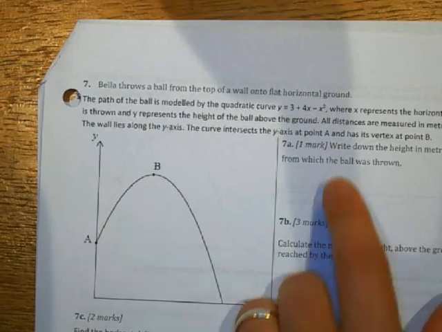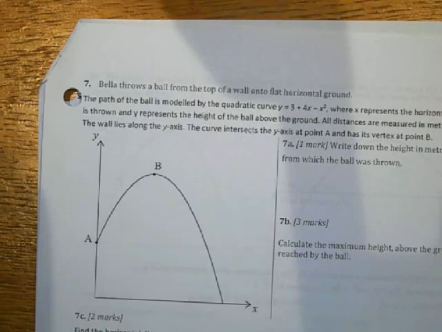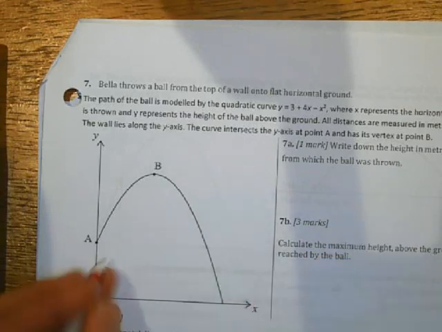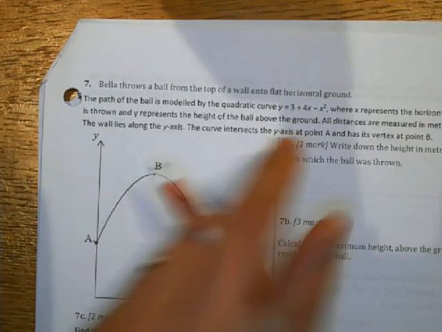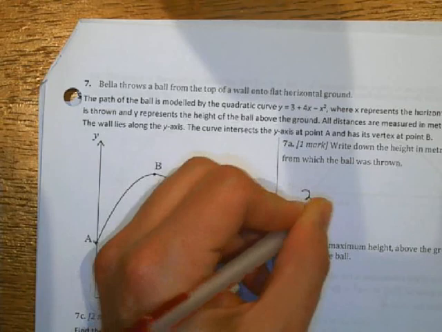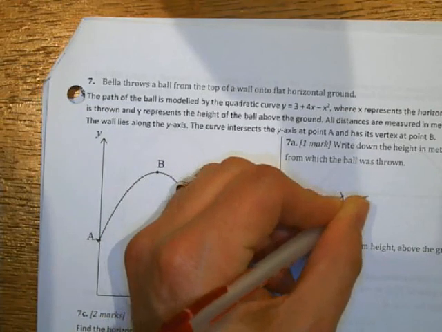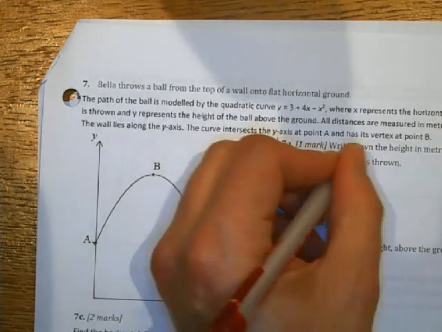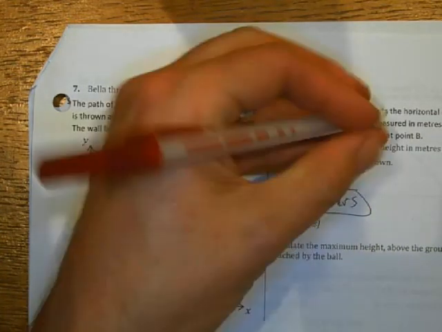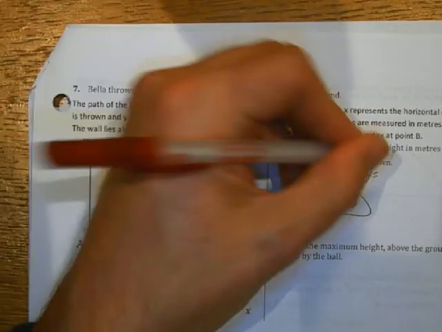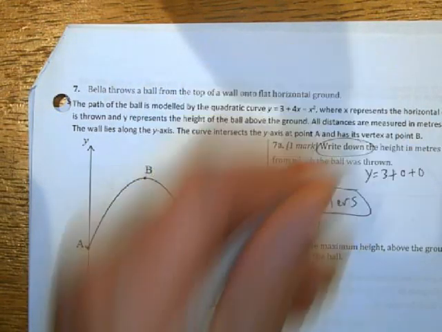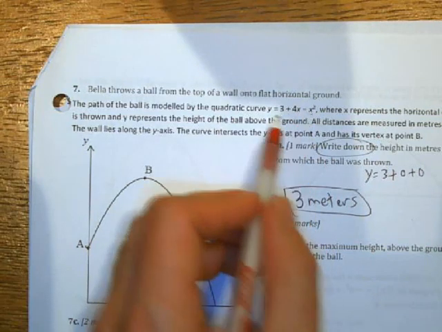Okay, write down the height in meters from which the ball is thrown. So right here, the ball is thrown when x is 0, so it's going to be 3 meters. When you see the words write down, that means you only have to write down the answer. So how did I get this? I plugged in 0 for x, and then you get 3 meters.